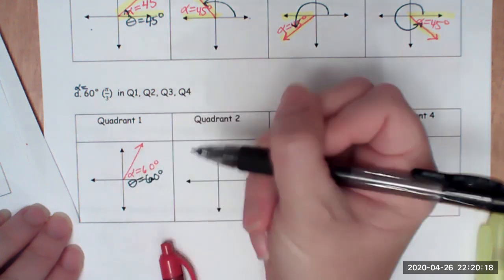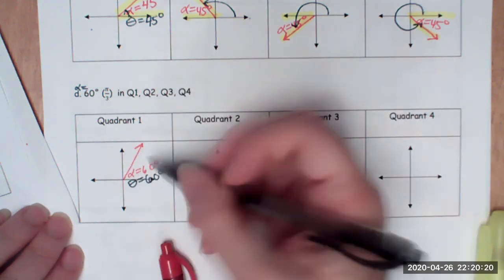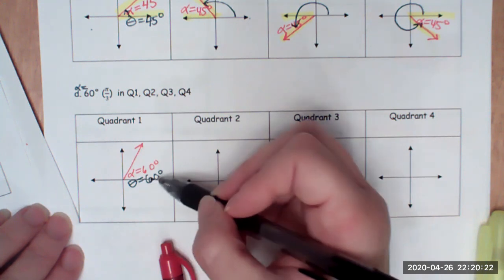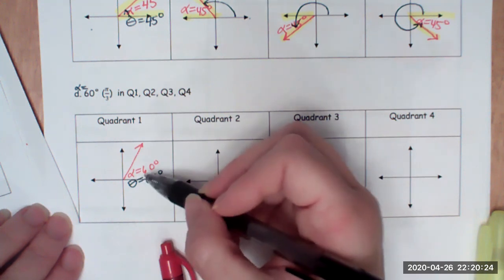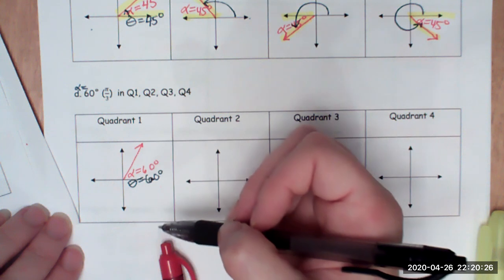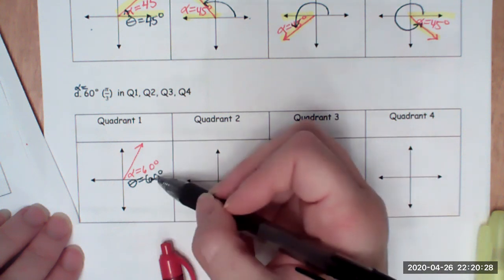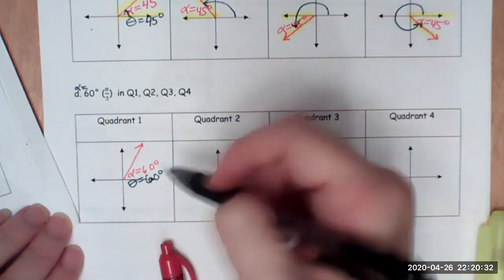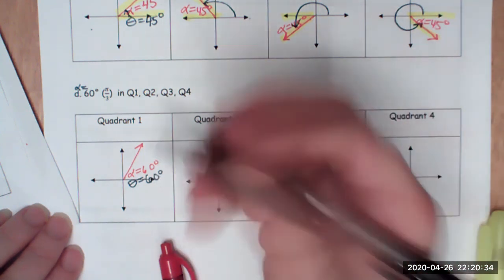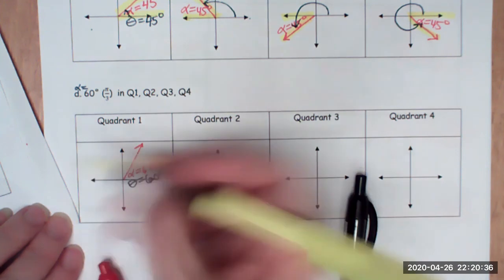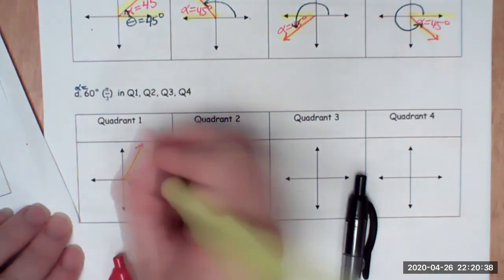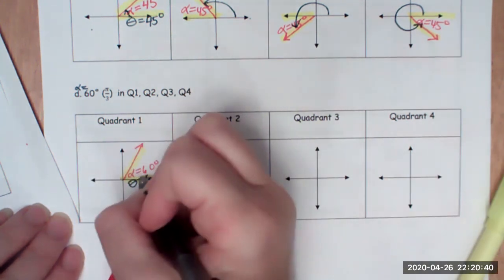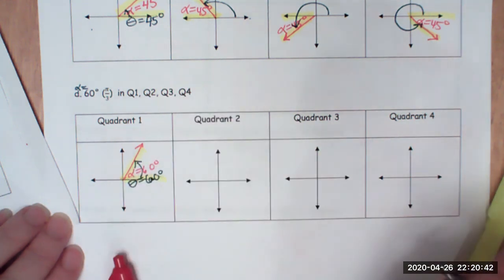Now, again, I can have a coterminal angle with that. 60 plus 360, 420, would also be a theta that would have that reference angle. Or 60 minus 360, negative 300, would be a theta value that would have that same reference angle. This is just an example. And this is the rotation if it were theta equals 60.